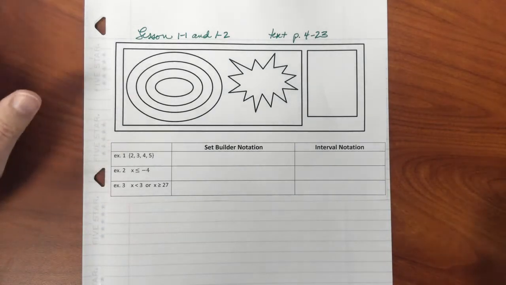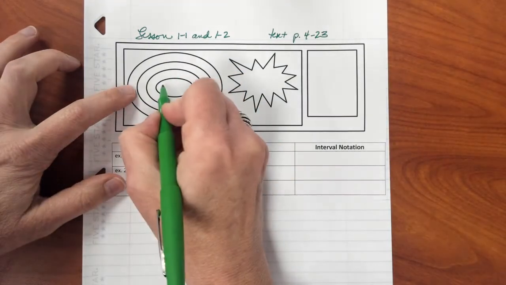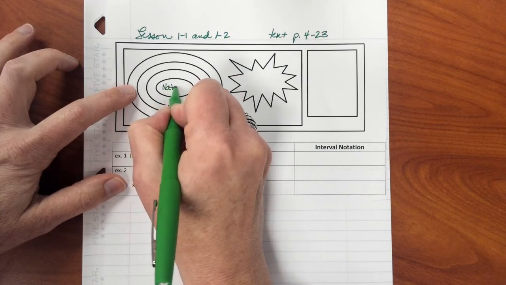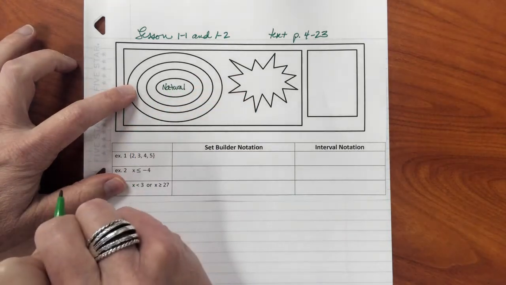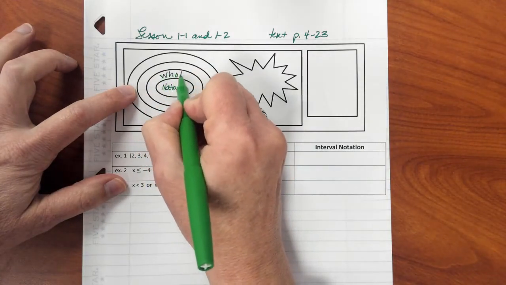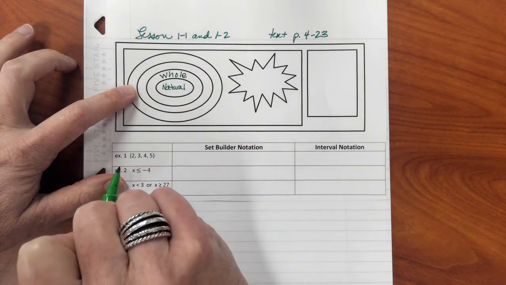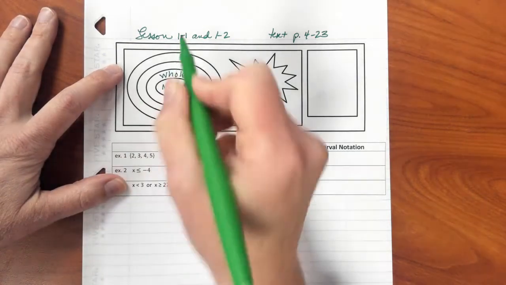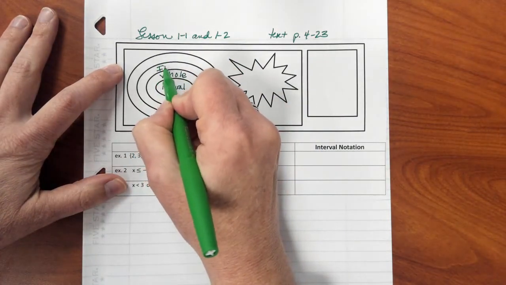When you started counting with your natural numbers, and then you added nothing or zero, that gave you whole numbers. Then you started to get to positive and negative numbers. We call those integers.